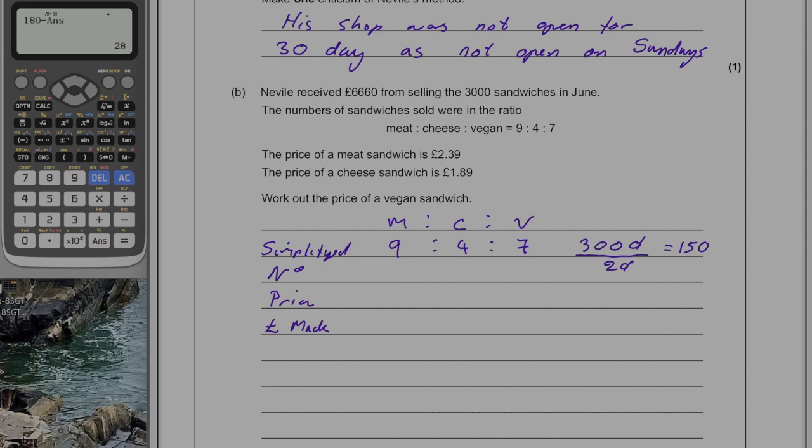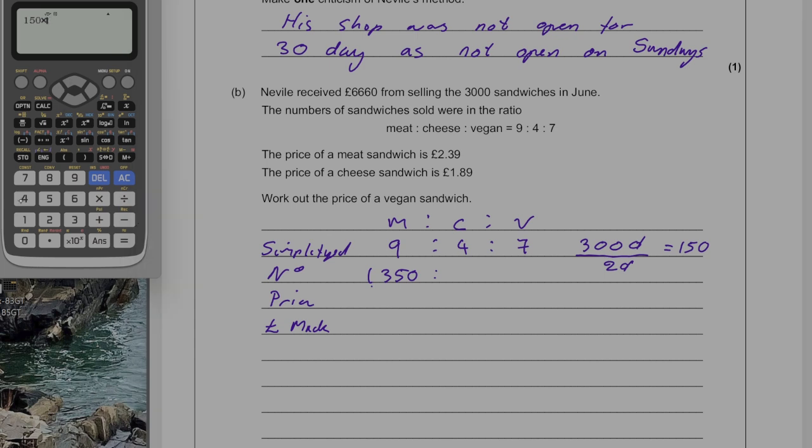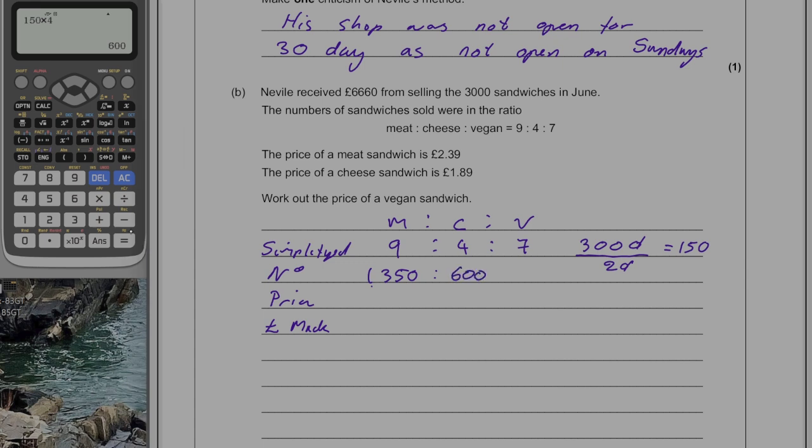So 150 times 9 would give us 1,350 meat sandwiches, times 4 would give us 600 cheese sandwiches, and then times 7 would give us the vegan.